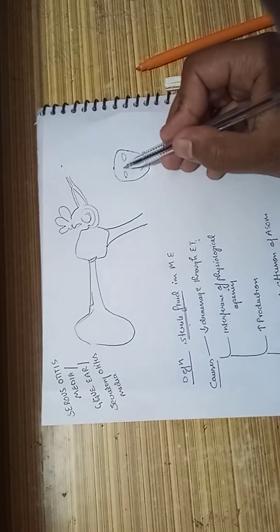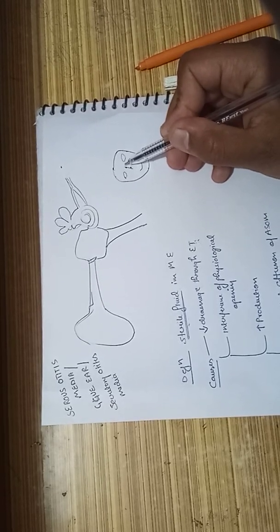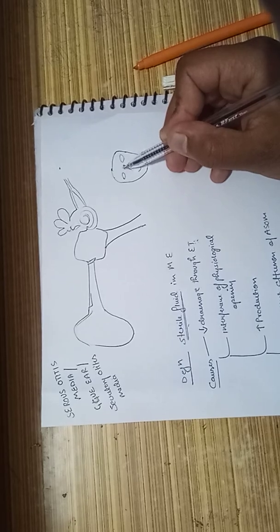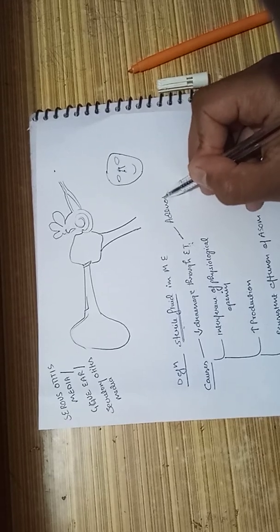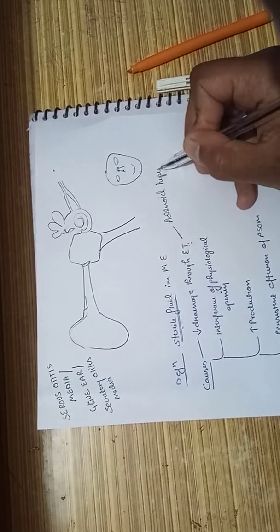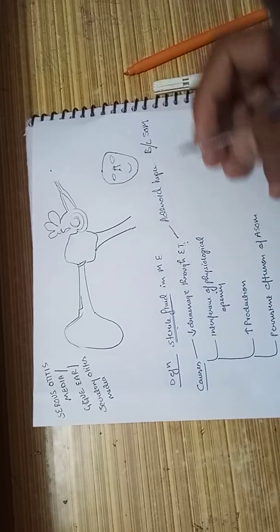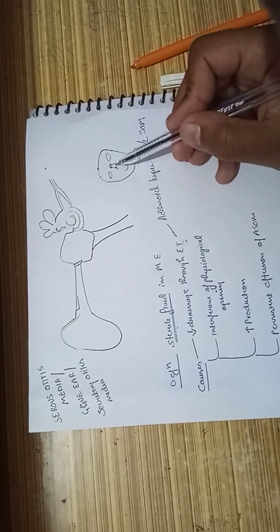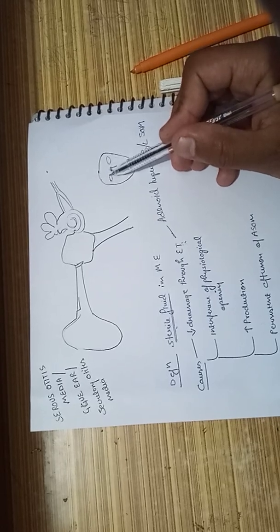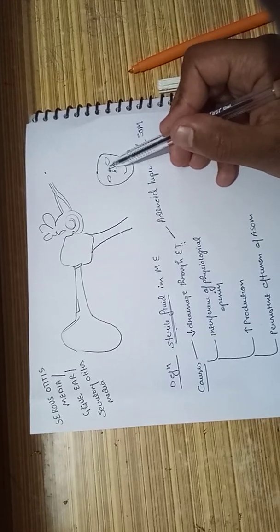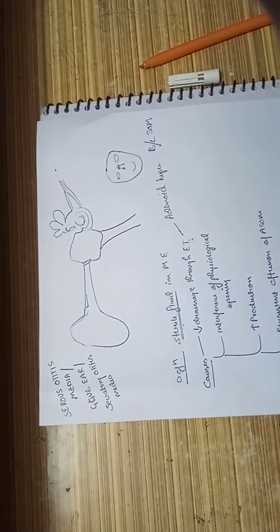If it is a child, there may be adenoids that are hypertrophying. Since adenoids are bilateral, it will lead to bilateral otitis media. So adenoid hypertrophy will lead to a bilateral serous otitis media. Whereas if we consider an adult, since adenoids resolve after 20 years, meaning they regress, they will not be a cause that we should think of in the case of an adult.